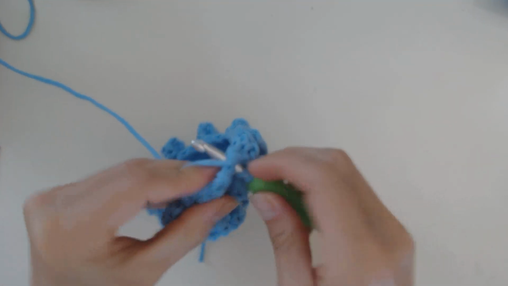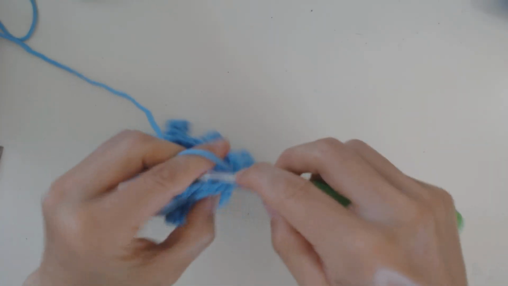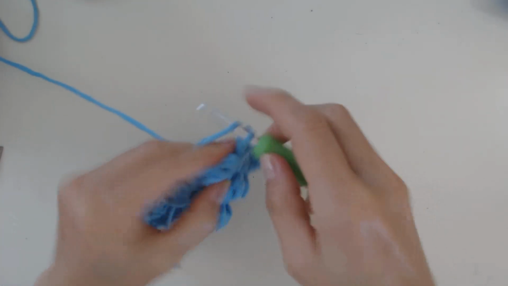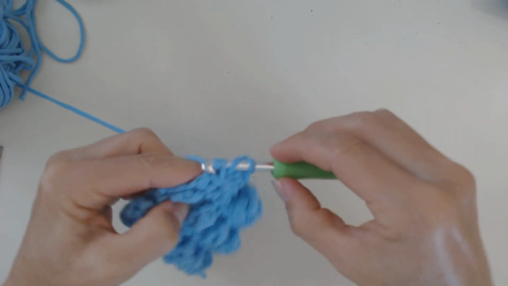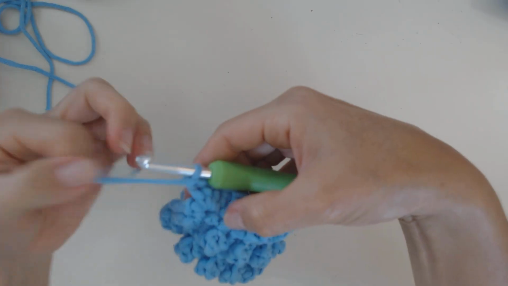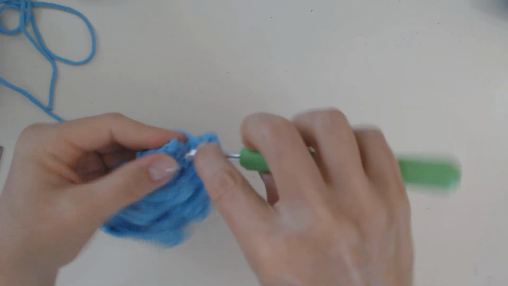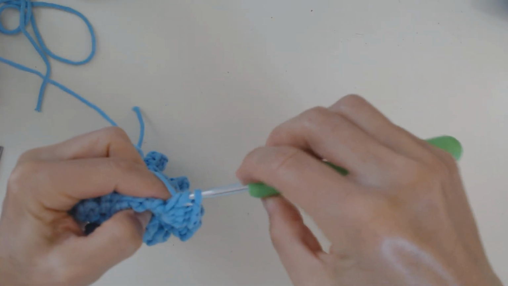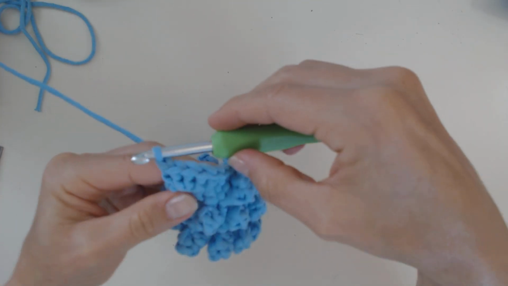I'm going to speed up a little bit. That's 3, 4, 5.